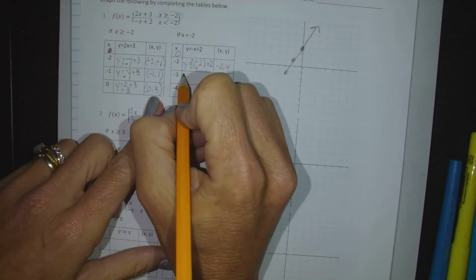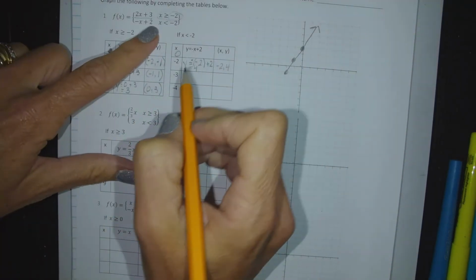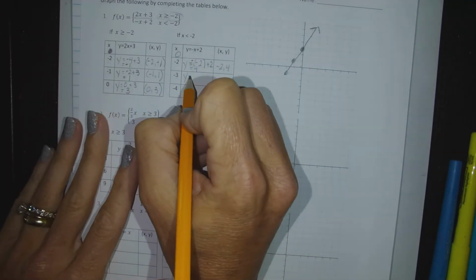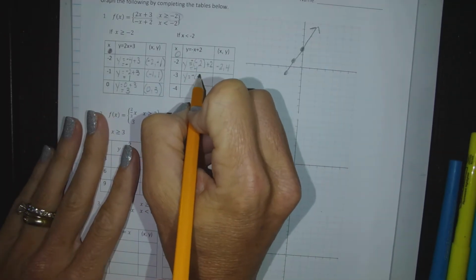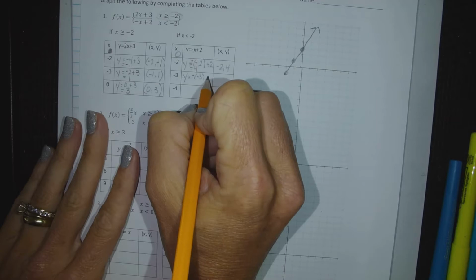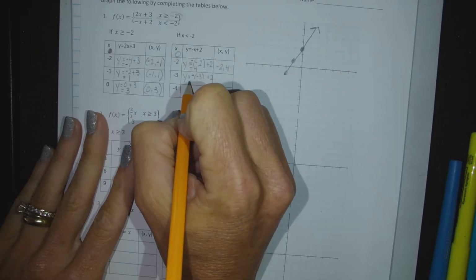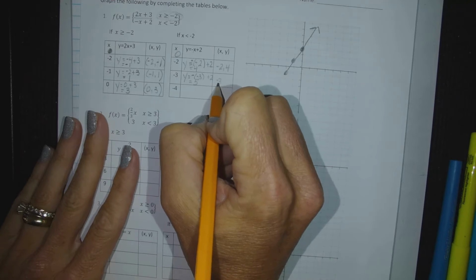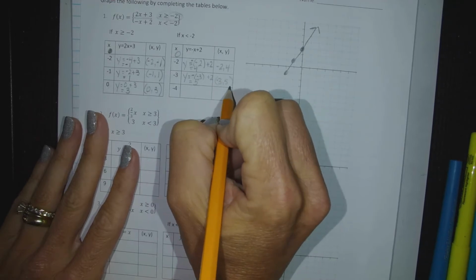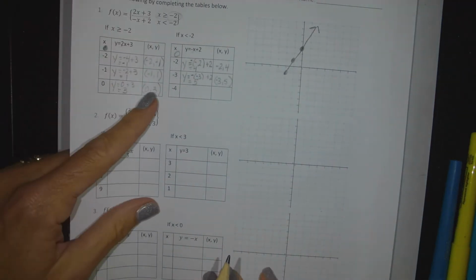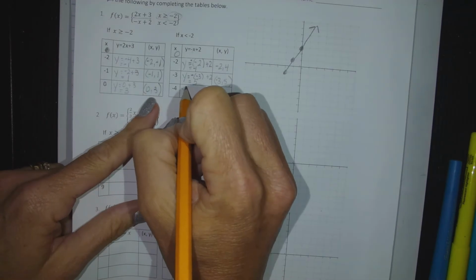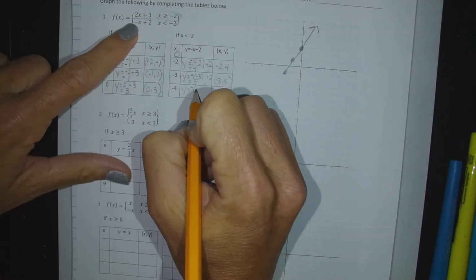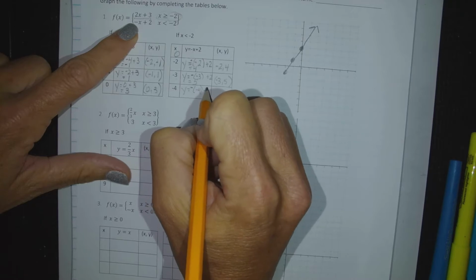All right, so we're less than, so it's less than -3, -4. We're going the other way. So we have -(-3) plus 2. So we have 3 plus 2, which is 5. So we have -3, 5. And last one, we have negative, okay. This first negative is that negative. -(-4) plus 2.